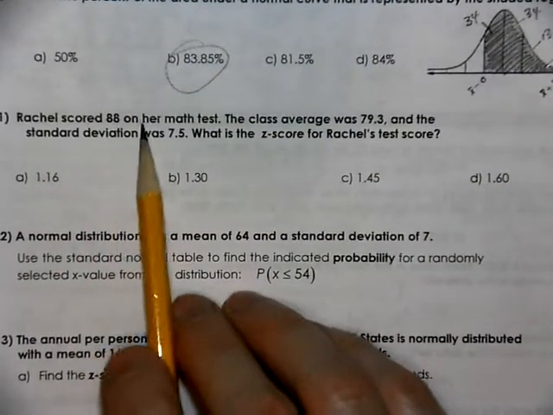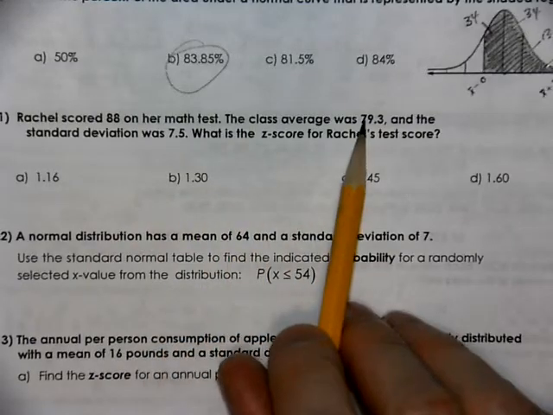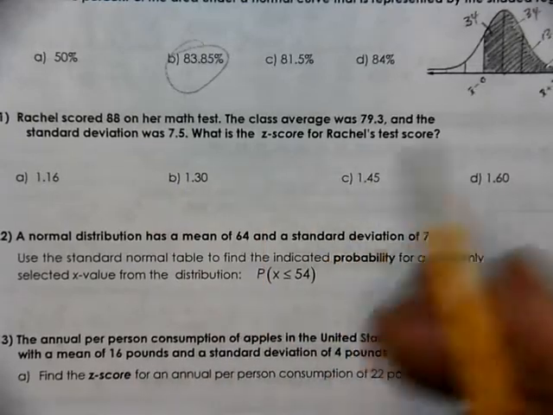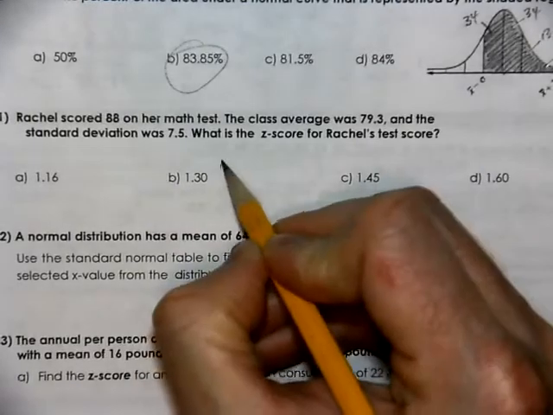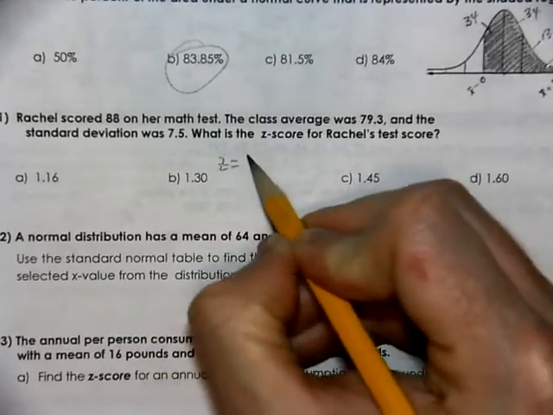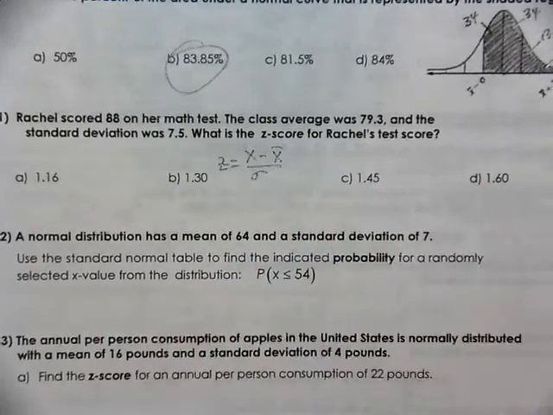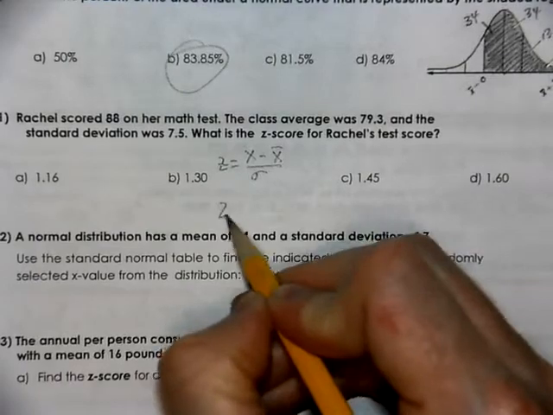Rachel scored 88 on her math test. The average score was 79.3. Standard deviation 7.5. What is her z-score? There's the formula for a z-score.